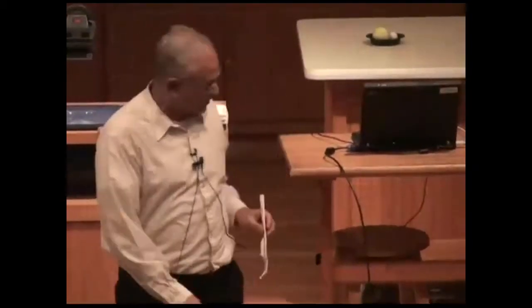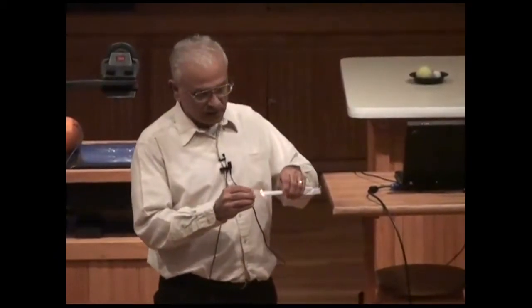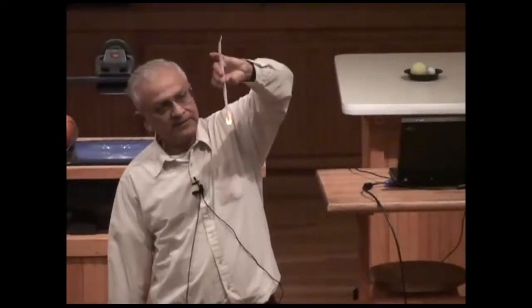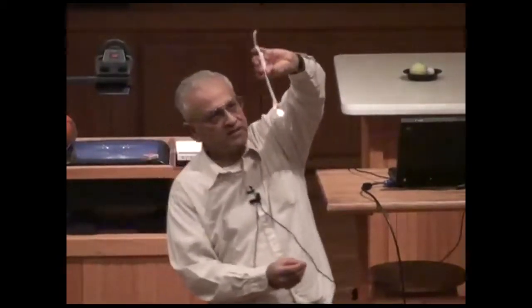And in fact, if you try to force the fire down, it wants to go up. It always wants to go up. So the natural motion of fire is up.